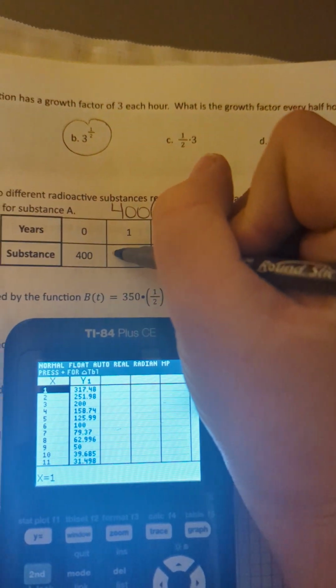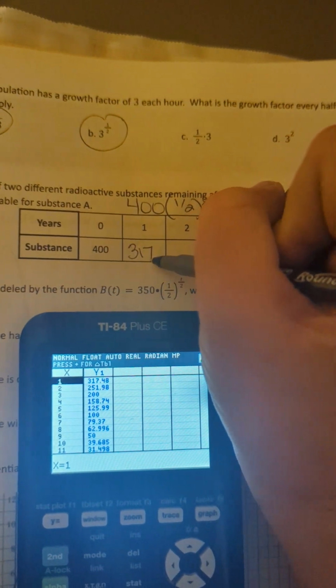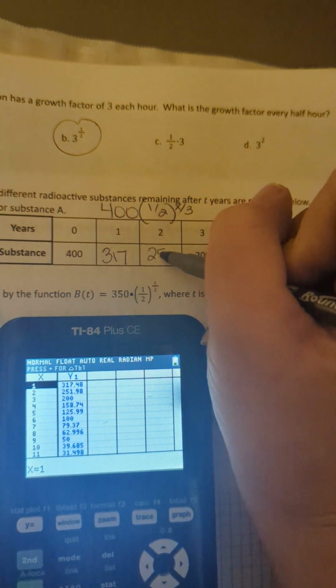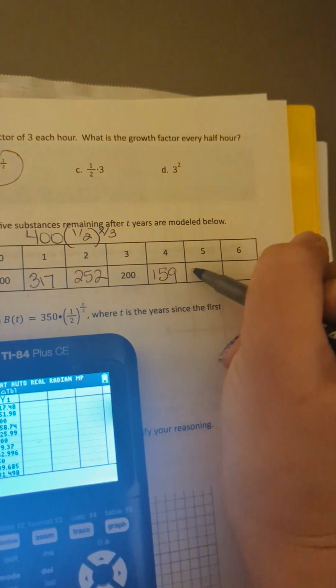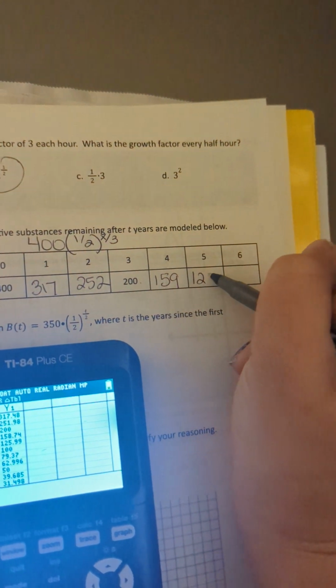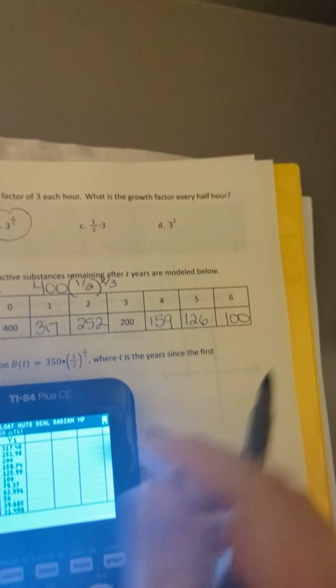So it looks like I'm just going to round to 317, 252, 200, 159. I'll round 126, and then exactly 100.